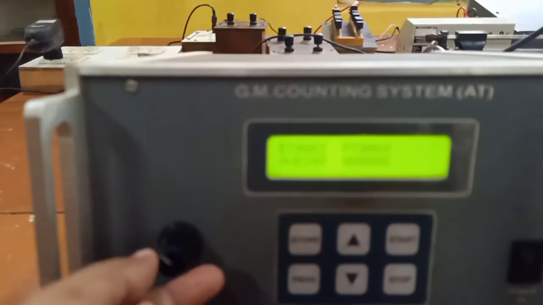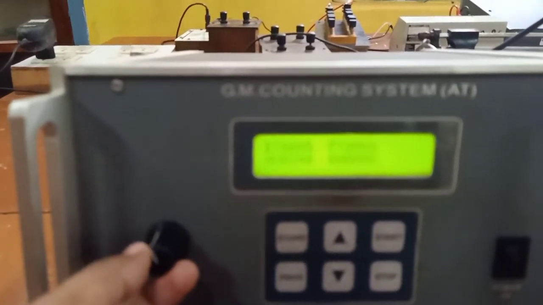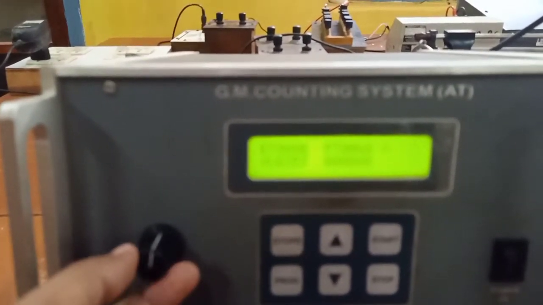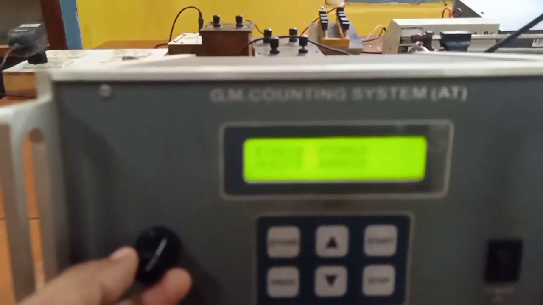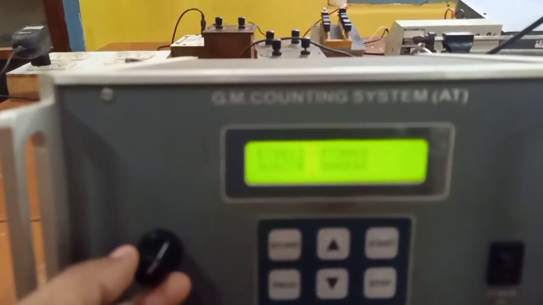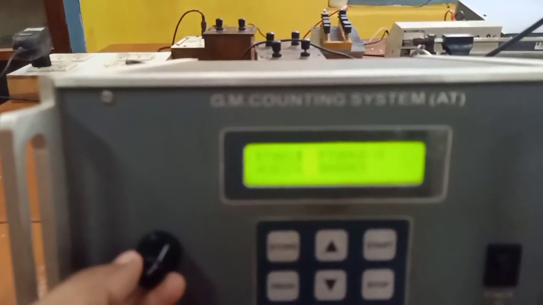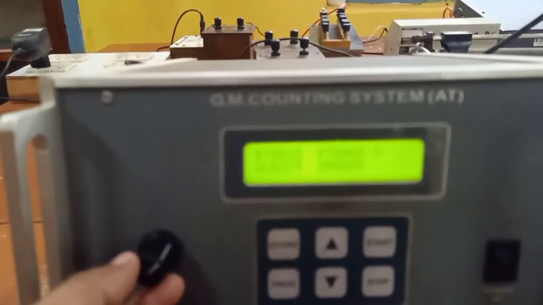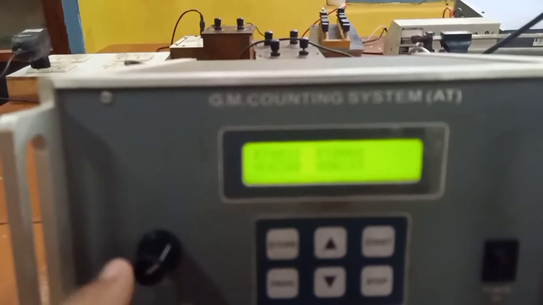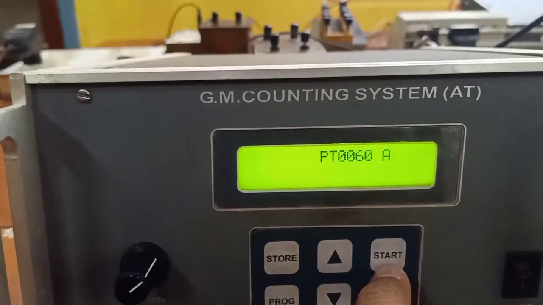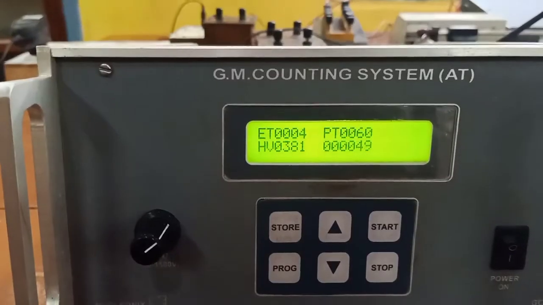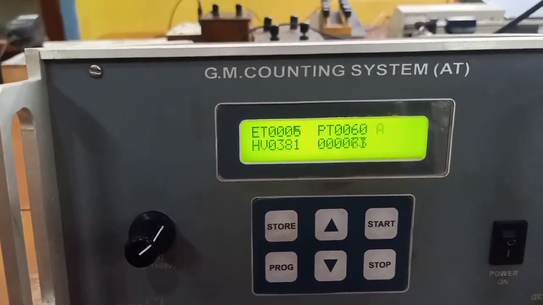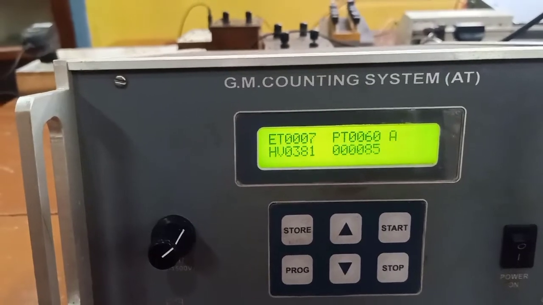Now also no detection takes place, and again I am going to 380. You can observe here that the particle count rate has started. Then I press start. In 1 minute, how many particles are detected? It can be recorded in the table column.